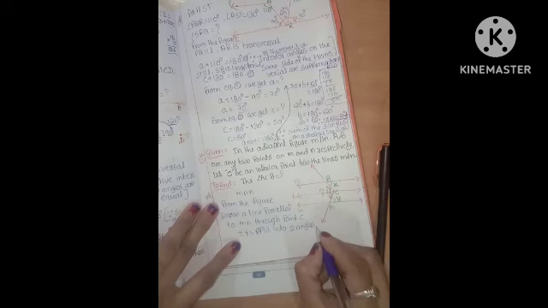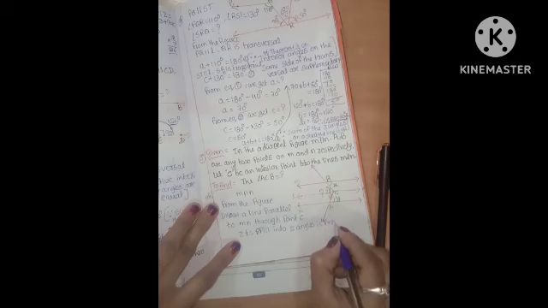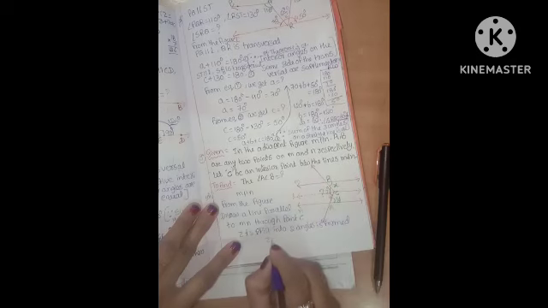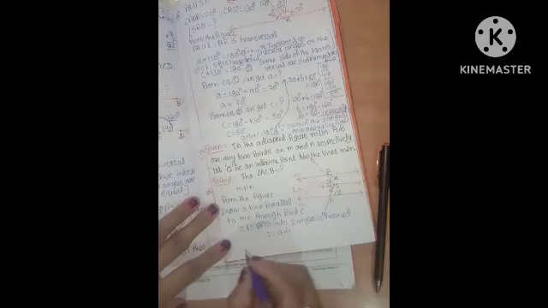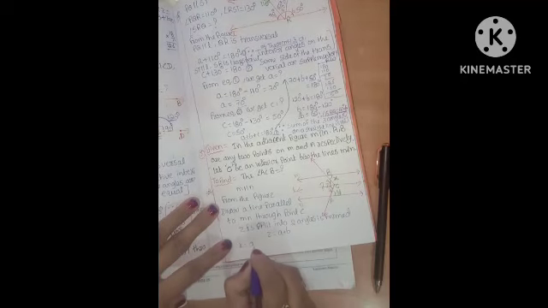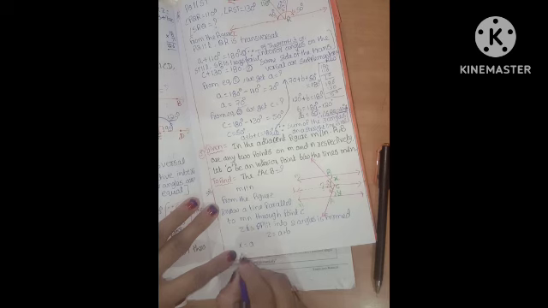Z is split into two angles, so Z is equal to A plus B. Here X is equal to A, from the given figure, and next Y is equal to B. Why?